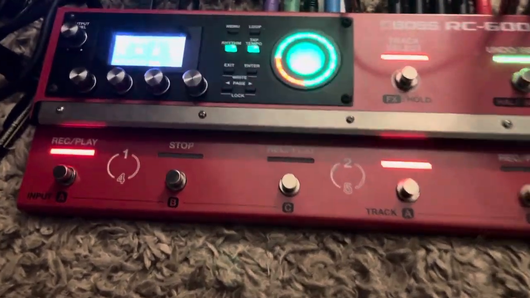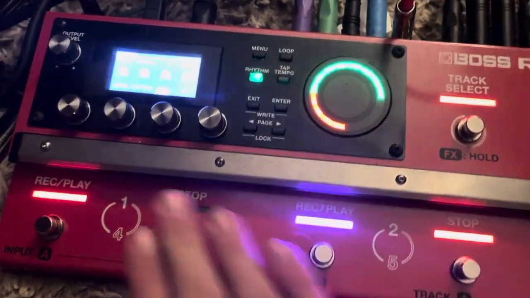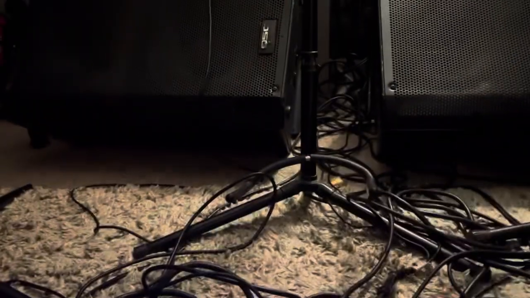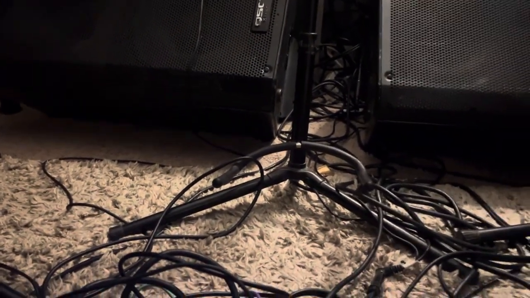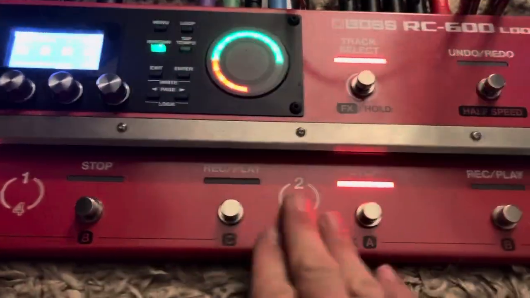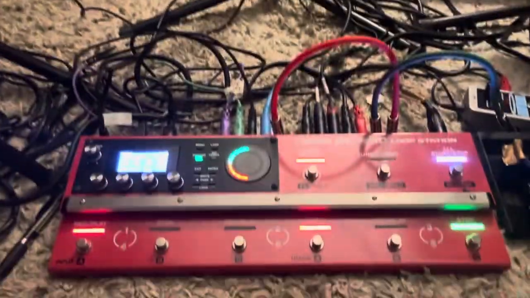So there you have it. There's a bunch of different sounds. Example, hearing all the effects, different things they can do. Like I said, my favorite combo is the acoustic and the reverb. And that's it.